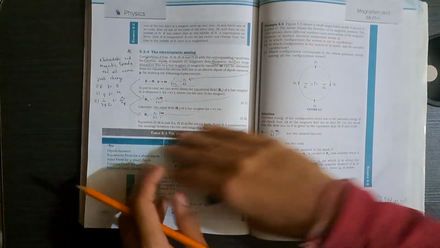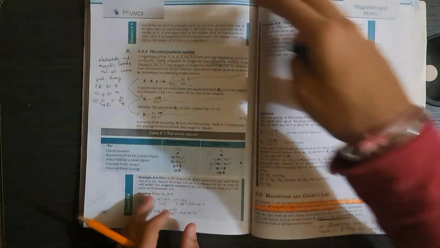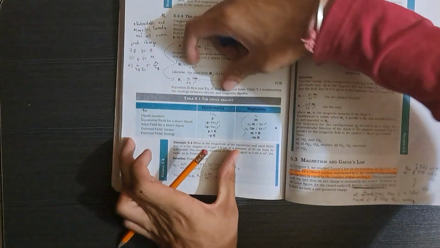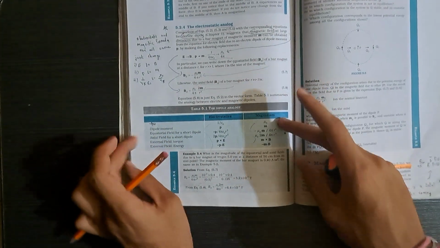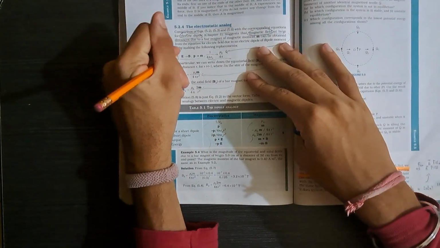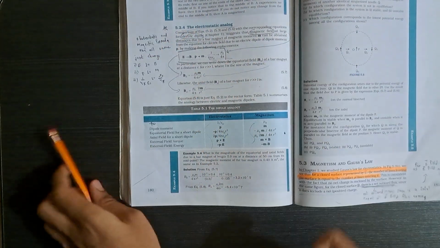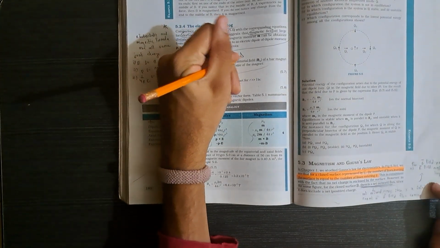We'll just see about this later, okay? In particular, we write down bar magnet, and so on. This is the main thing. This is the main topic. This is the main importance of our topic. First, this is important, okay? You need to remember this. This is very, very important. You need to remember this.